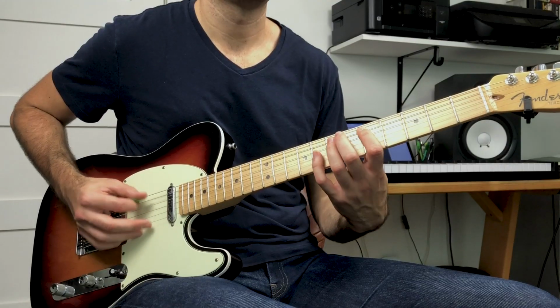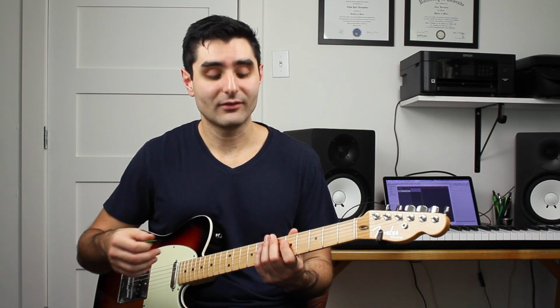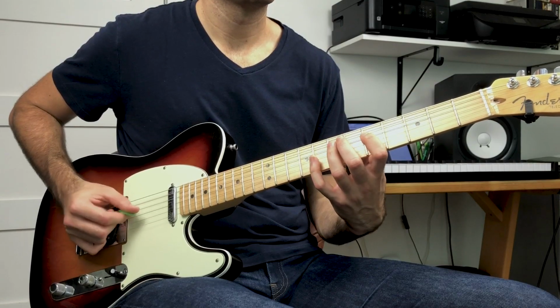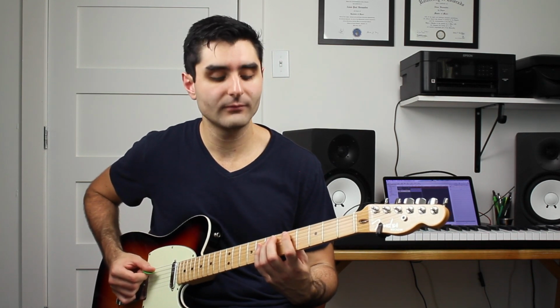Let's take an even smaller, more simple phrase. So I can accent, there's actually 5 different notes in that phrase. So just accenting one of the notes in that phrase, I can already make 5 different versions. So I'm going to accent the first note.